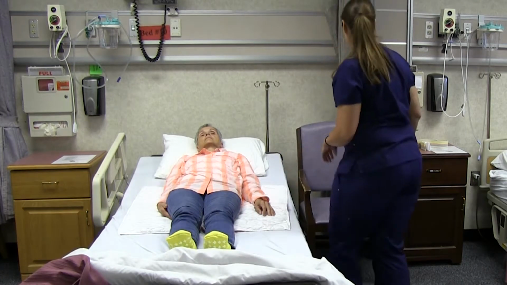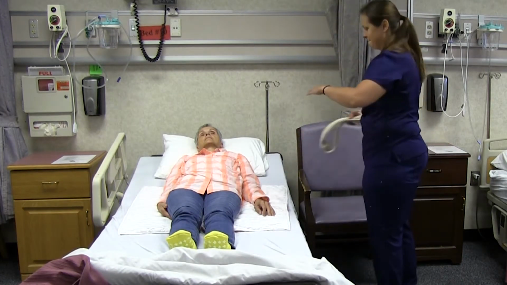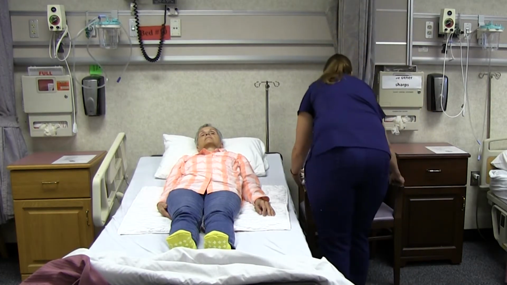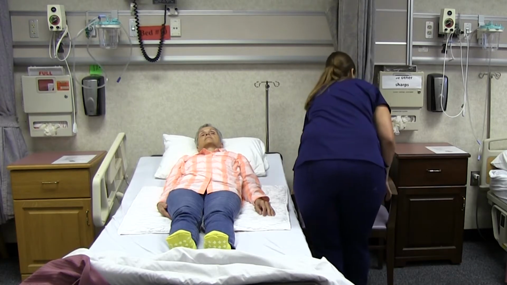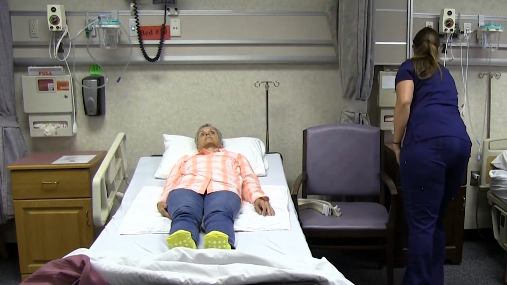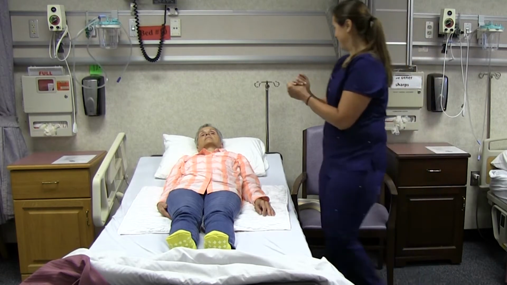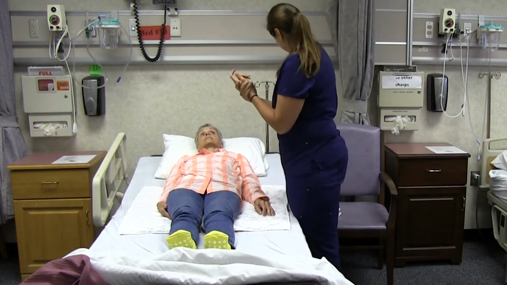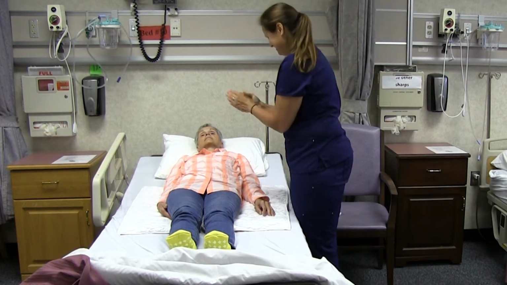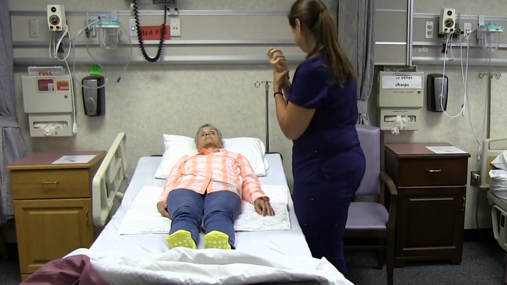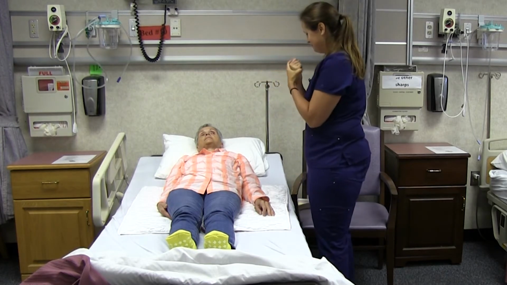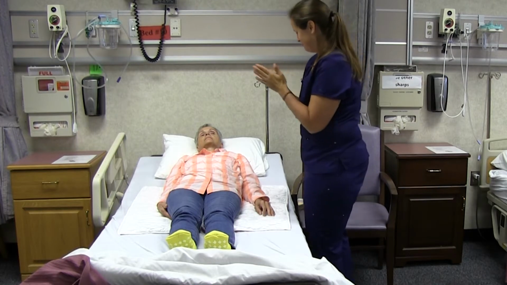Gathers appropriate equipment, gait belt, and bedside chair. Performs hand hygiene. Verifies brakes are locked. Explains procedure to client. Ensures client has on non-skid slippers or socks, and states expected outcome: client is transferred safely to chair or bed. This patient will be weak on the right side.